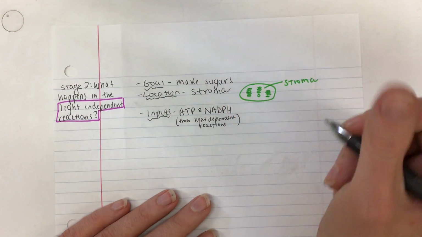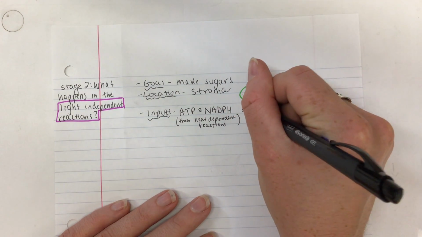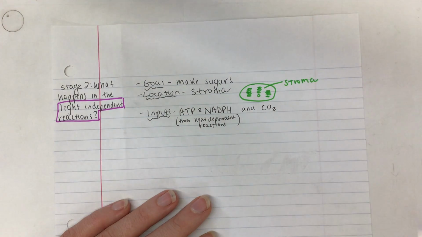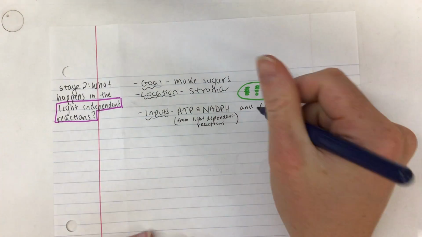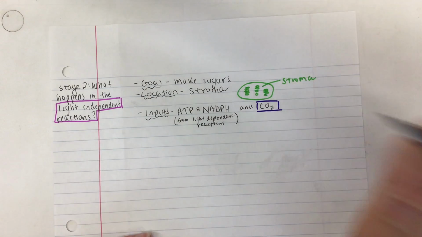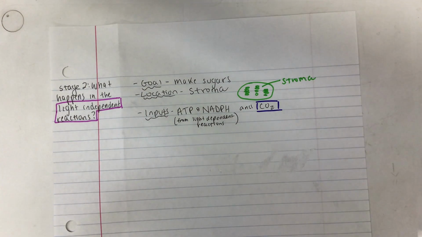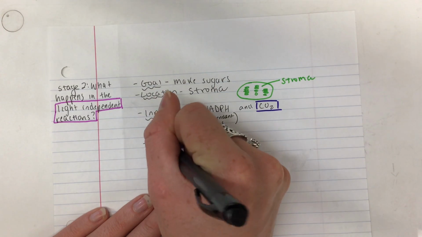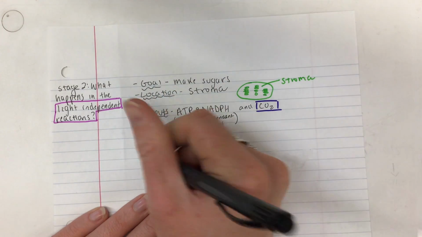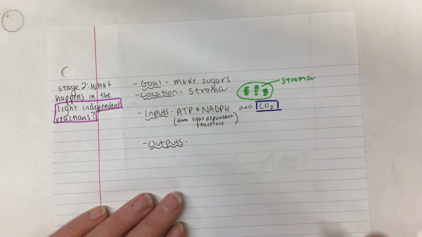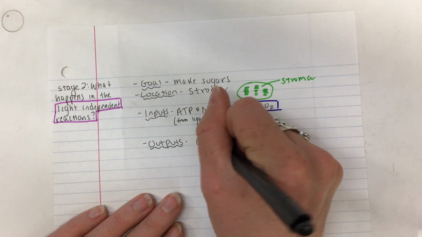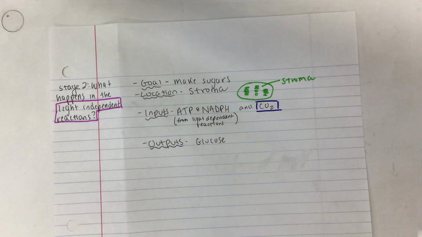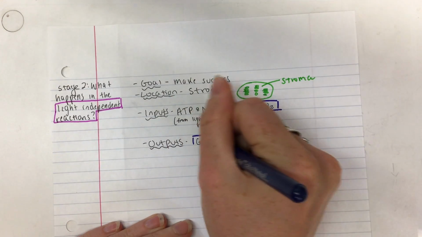Anyways, and the other thing that's coming in here is CO2. I'm going to box CO2 because this is one of our main inputs of photosynthesis being used up in this reaction, okay, or being rearranged, I should say. We never have matter disappear. So the outputs, what comes out of this process, is one thing: glucose, sugars. 1 molecule every time this cycle happens.